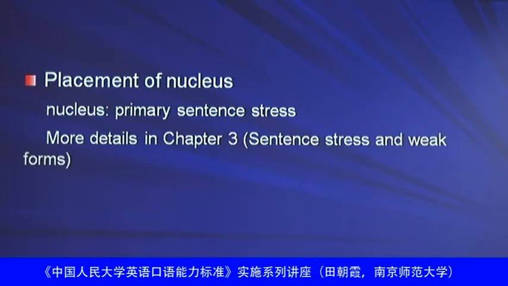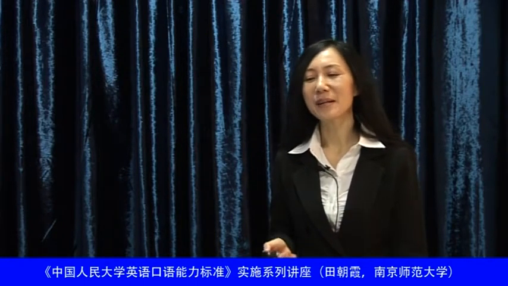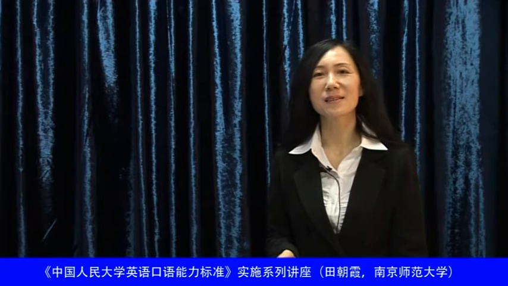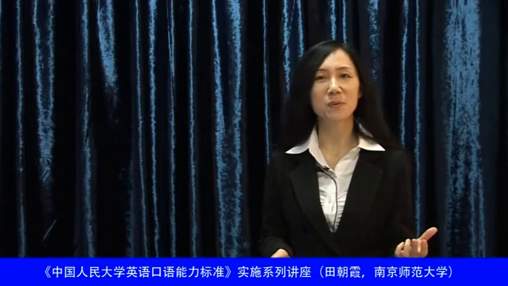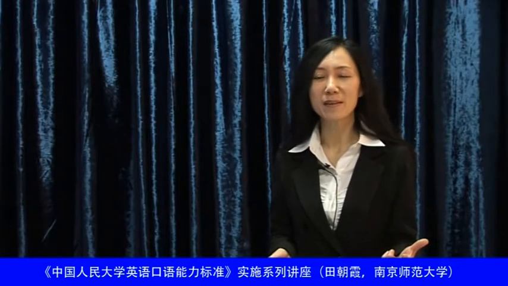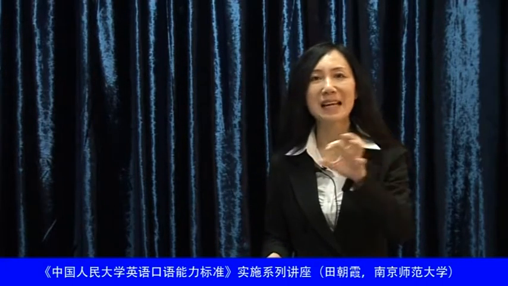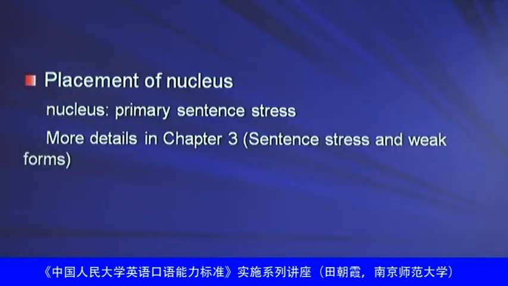Concerning the placement of nucleus, I think the most important thing is this. Remember that the nucleus always carries the primary sentence stress. So it is the most important one in the sentence, in terms of information and in terms of pronunciation. When we say it's the most important in terms of pronunciation, we mean that we can obviously feel that word or that syllable stands out from other syllables. Okay, we're going to have some more details discussed in Chapter 3. So be patient if you have more questions.